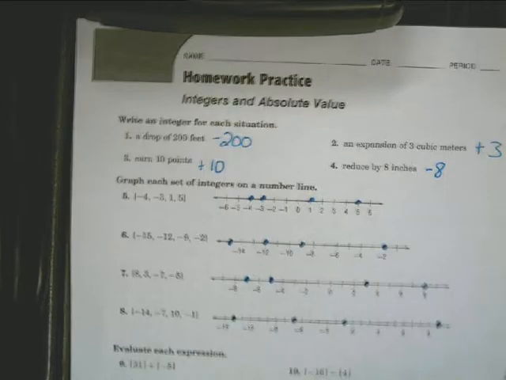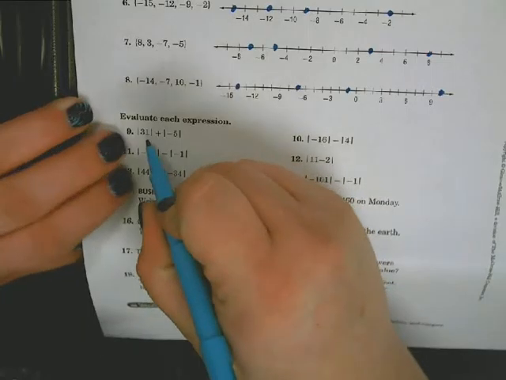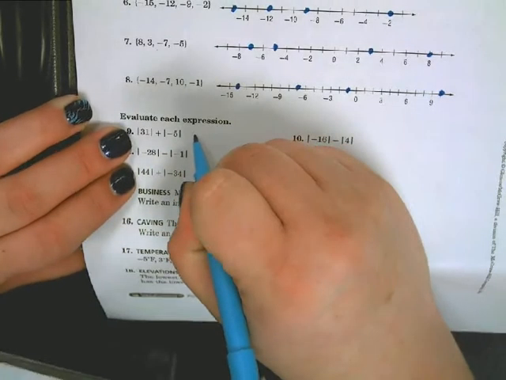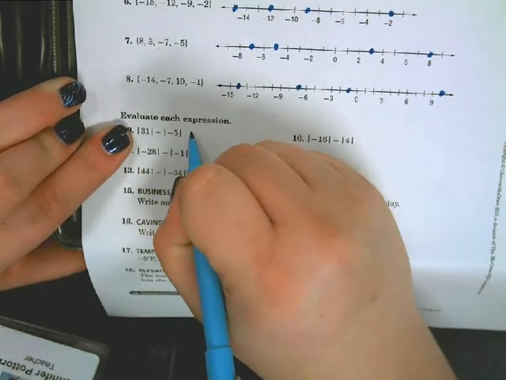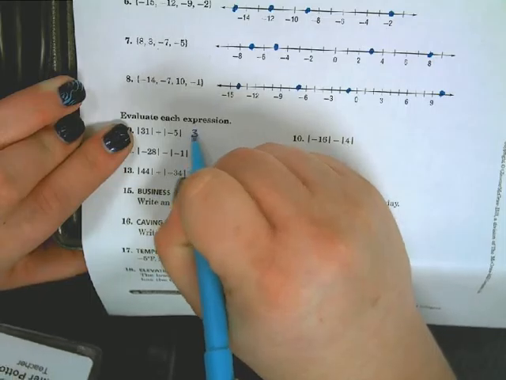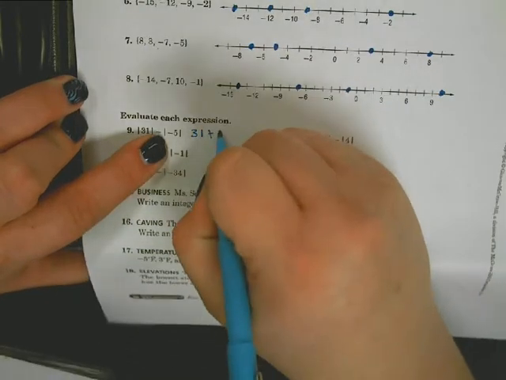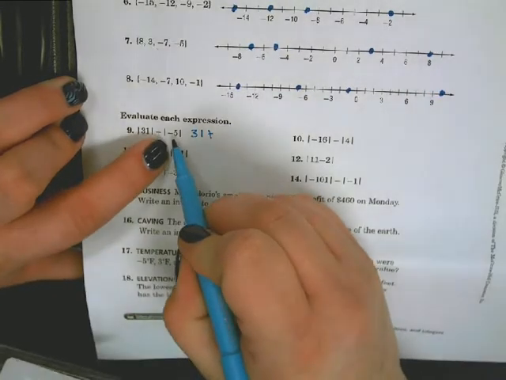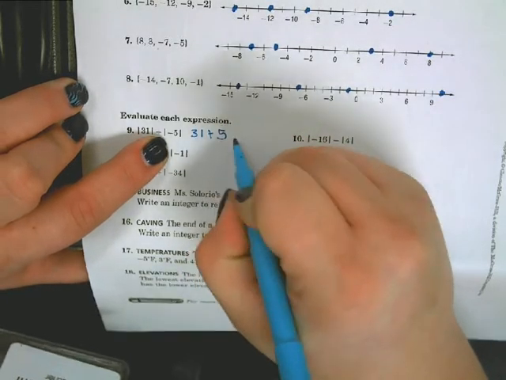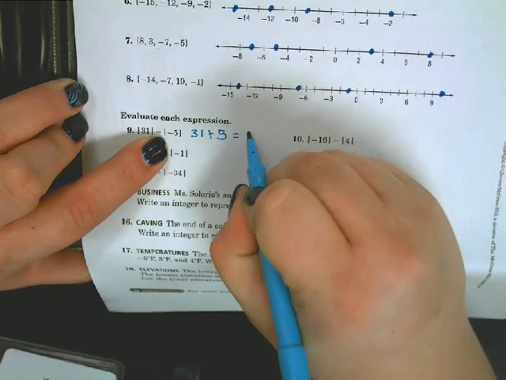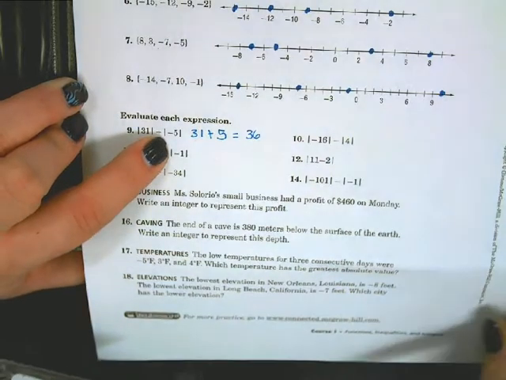Let's go down to absolute value. Absolute value of 31 is what? That's positive 31, plus the absolute value of negative 5. Careful. Absolute value of negative 5 is positive 5. So 31 plus 5 is 36. Now I see why you don't want to get ahead.